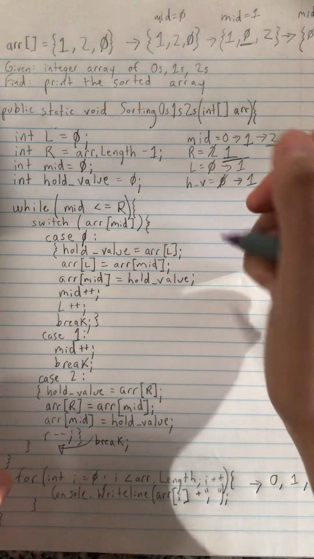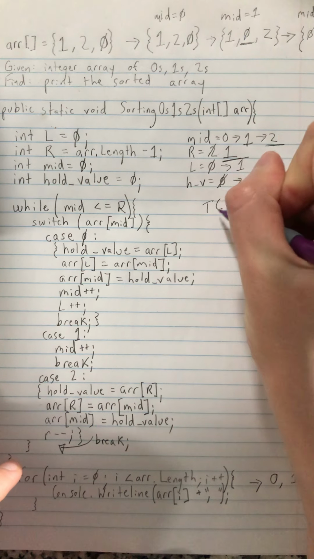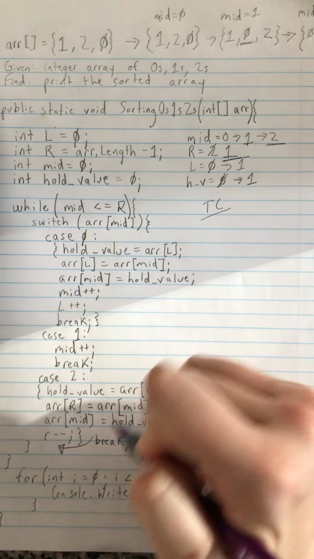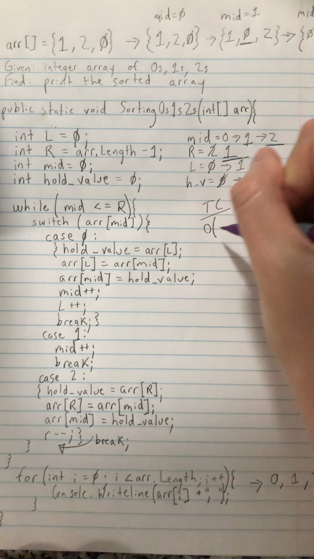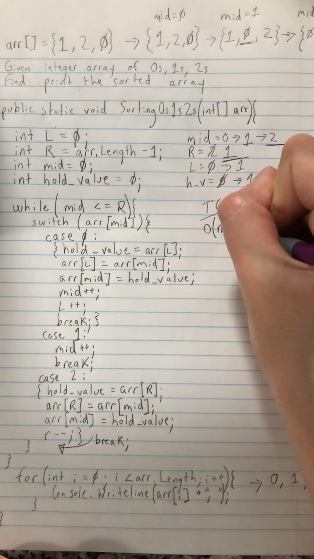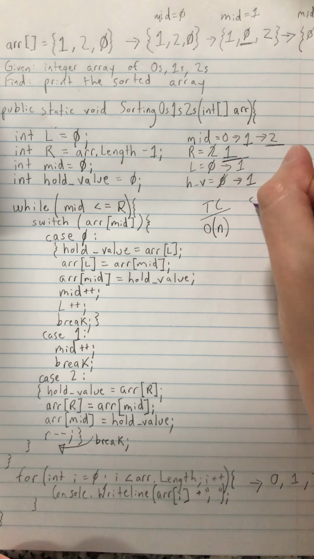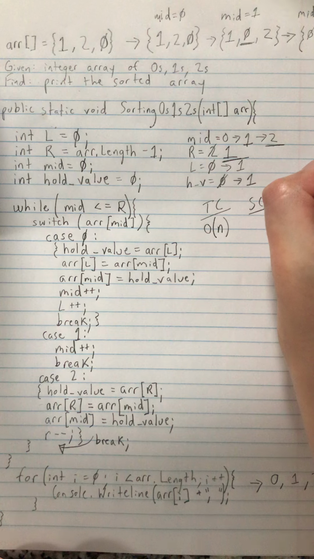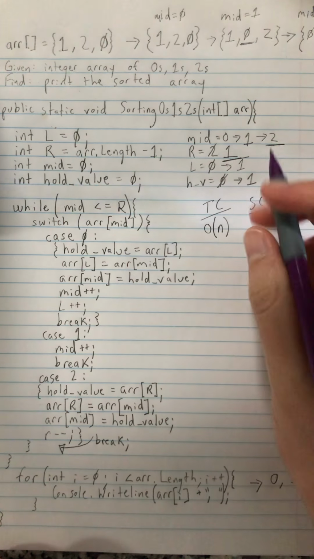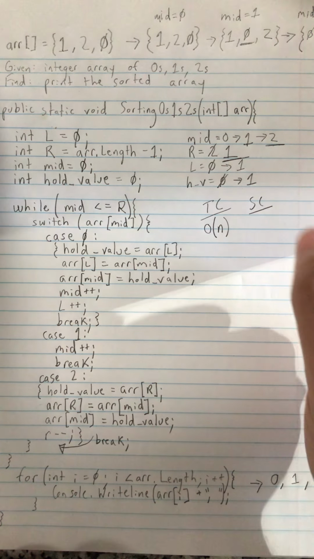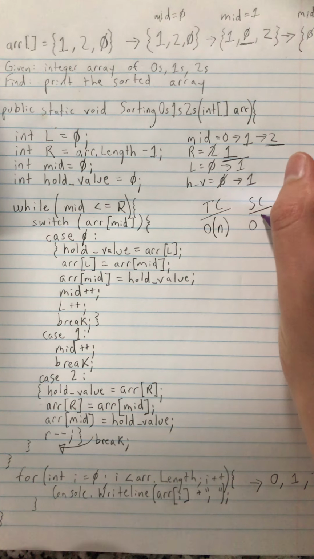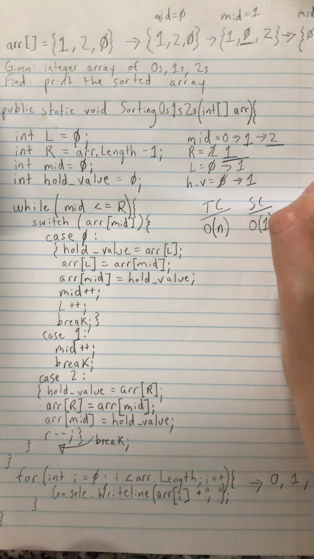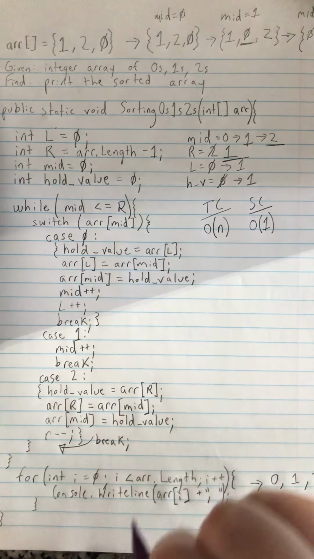Okay, so let's analyze the time complexity. We only loop for every element of this array once, so our time complexity is going to be O of n for linear time complexity. And our space complexity, we're only initializing some head and tail variables, nothing approaching the size of the array. As the array increases in size, the amount of variables we need will not increase. So space complexity is constant, O of 1.